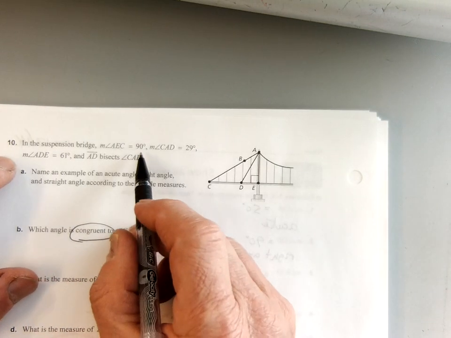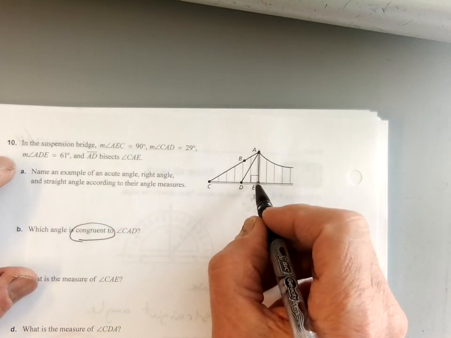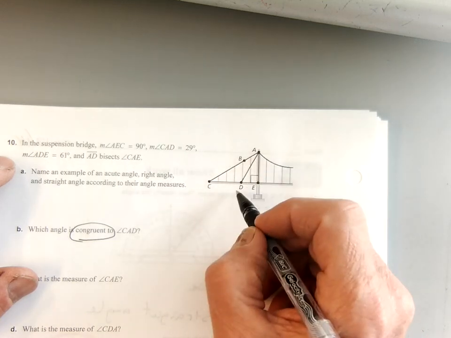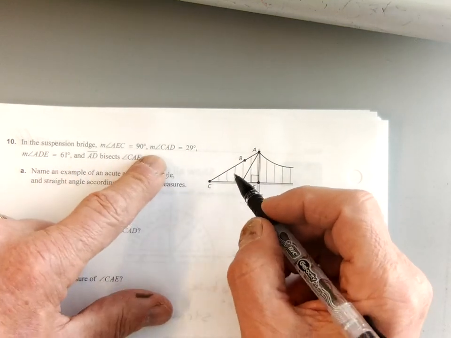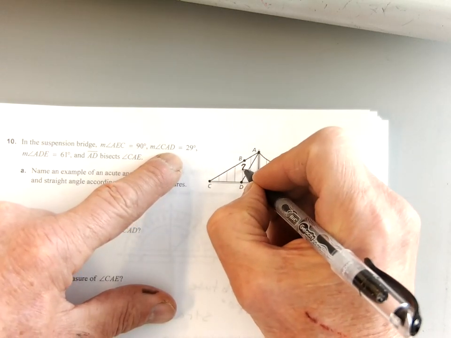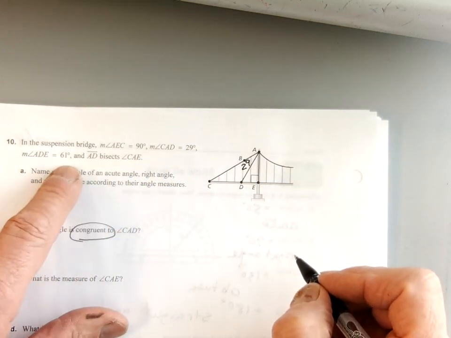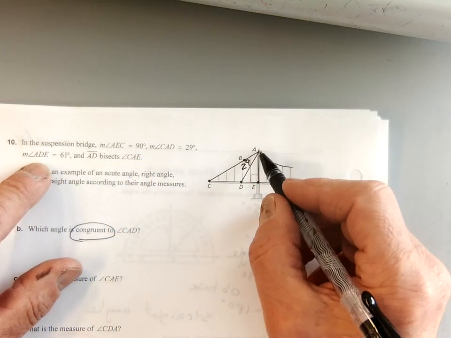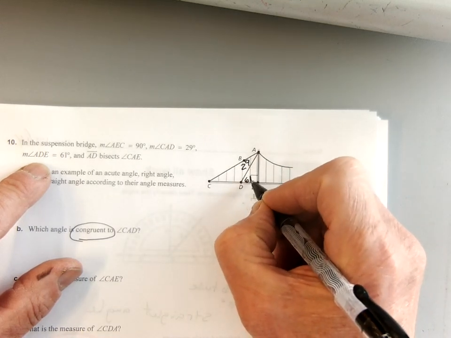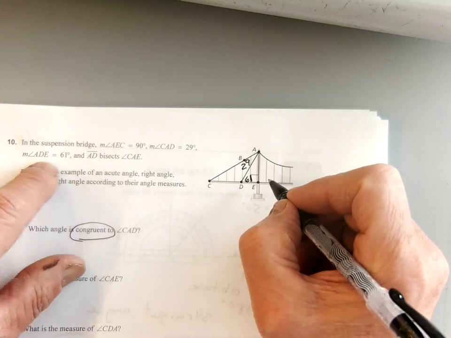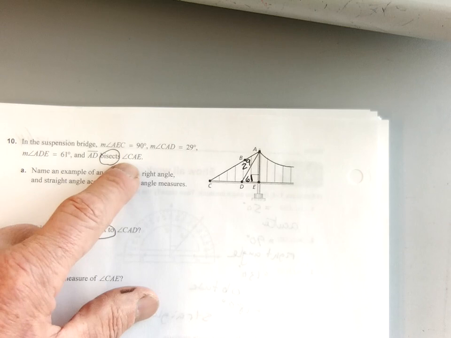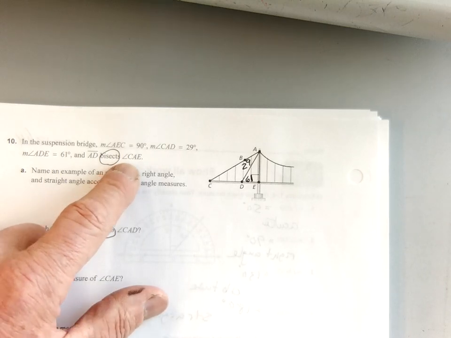Okay, in the suspension bridge, AEC is 90. CAD is 29. So I'm going to write 29 right there, okay? ADE is 61 degrees. Write that there. And AD bisects CAE. So I'm going to write that in there too. Bisects. So I'm going to write bisects.